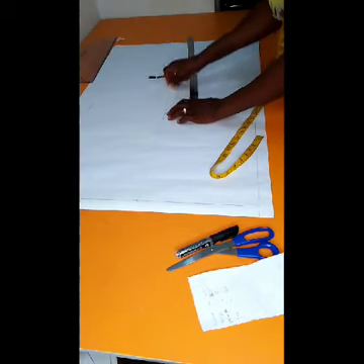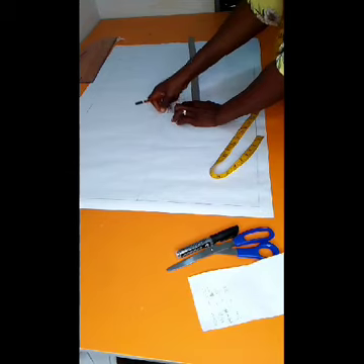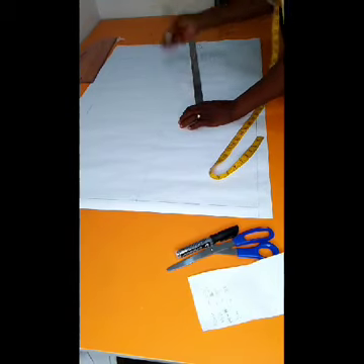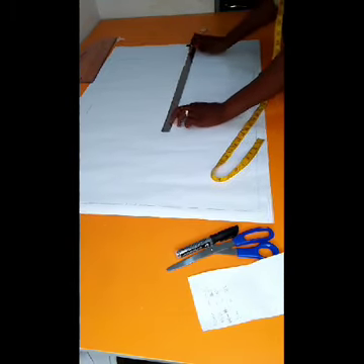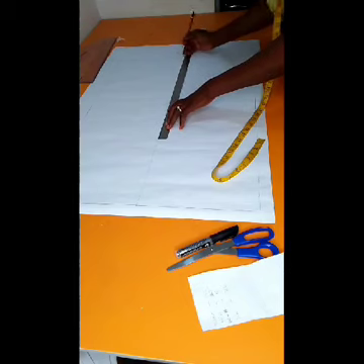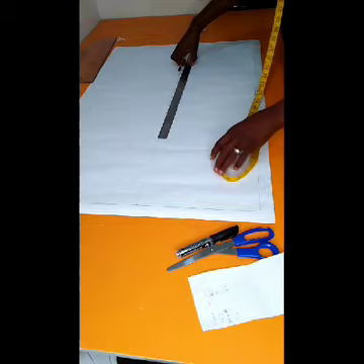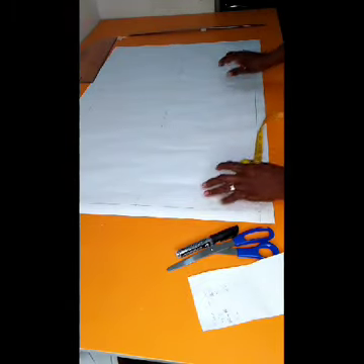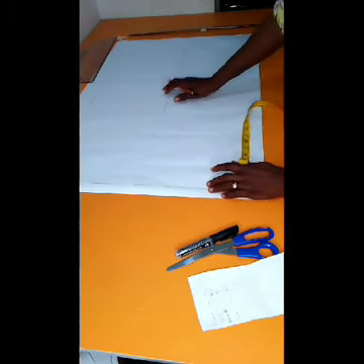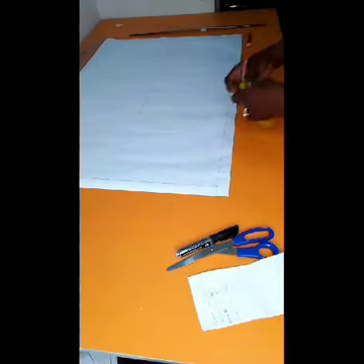You also need an eraser in case there's any mistake. My line wasn't drawn very well, so I'm doing it again. So I'm going to connect with a straight line this way. Now I'm going to input my measurements.